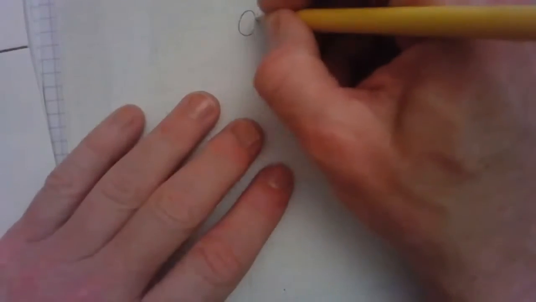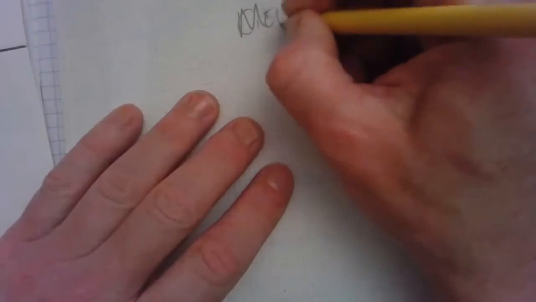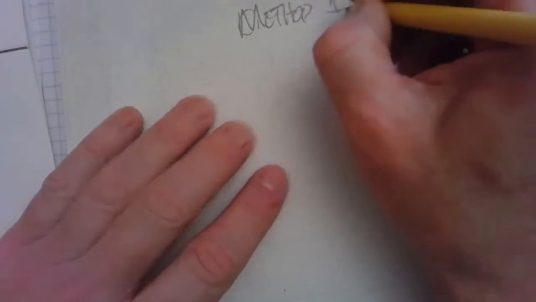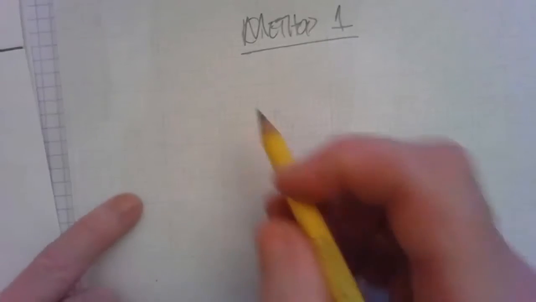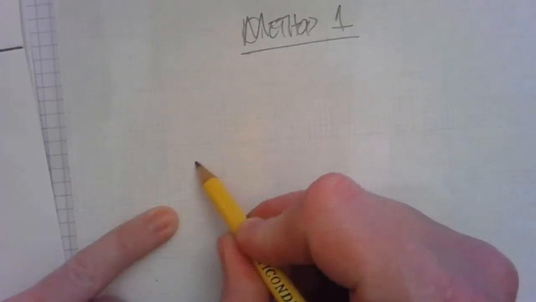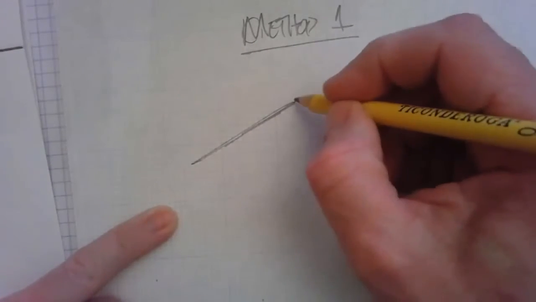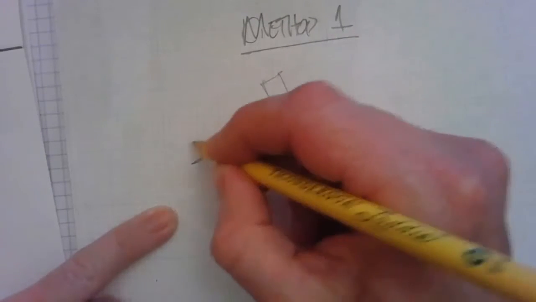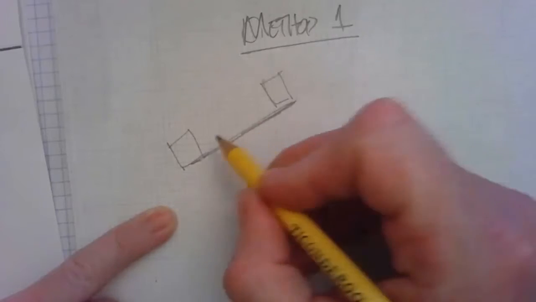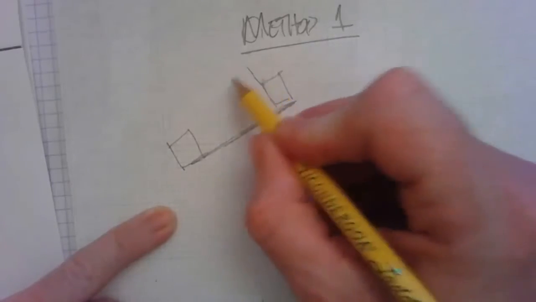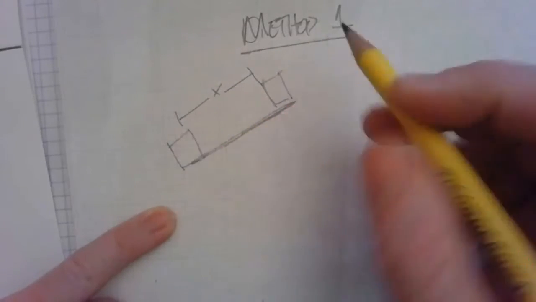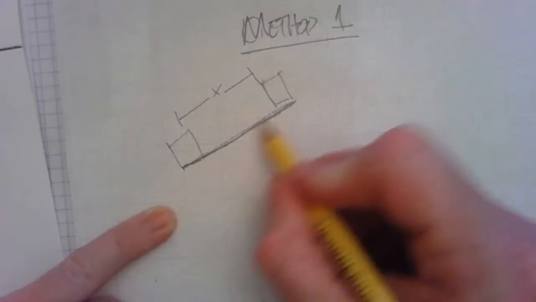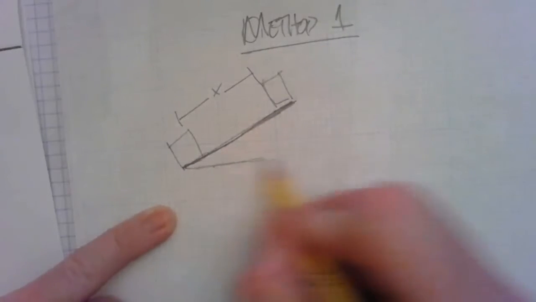So method one, we'll call it. Method one, the block goes from here to here over the distance x, stretches the spring as it does. Now, theta.